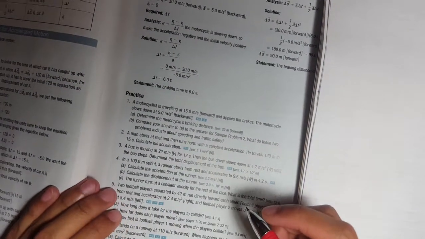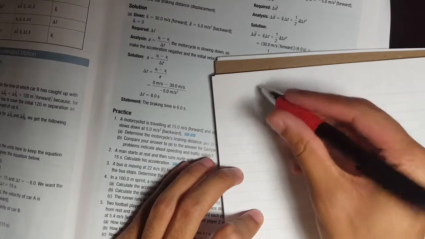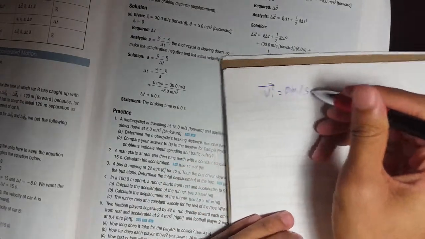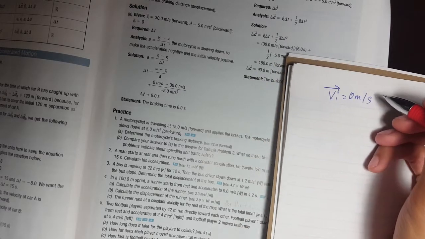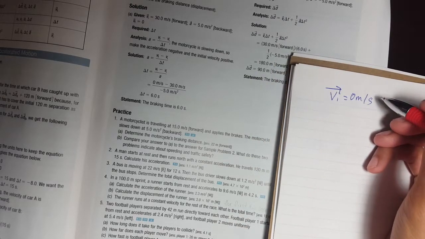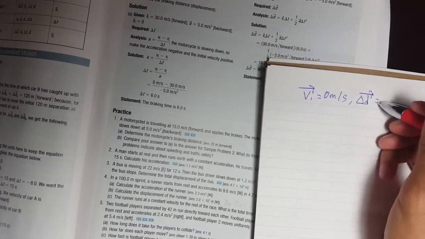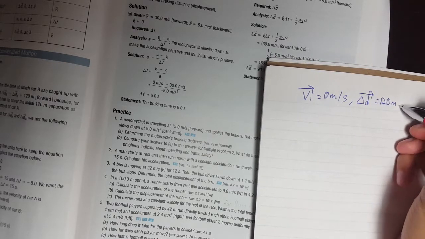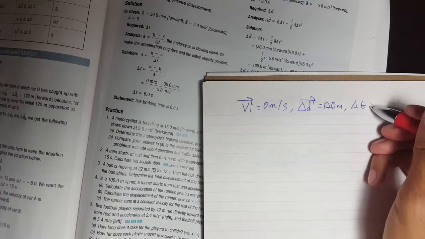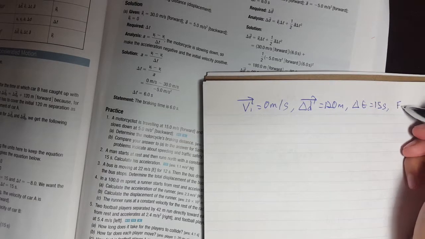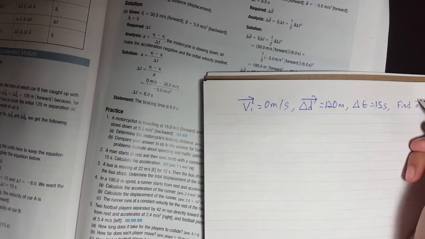A man starts from rest, which means initial velocity is 0 meters per second, and then he moves with a constant acceleration. He travels 120 meters, so displacement is 120 meters, in 15 seconds. Calculate acceleration.